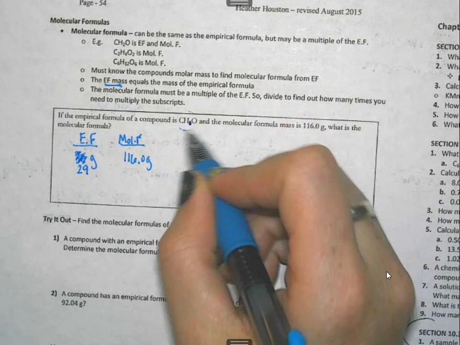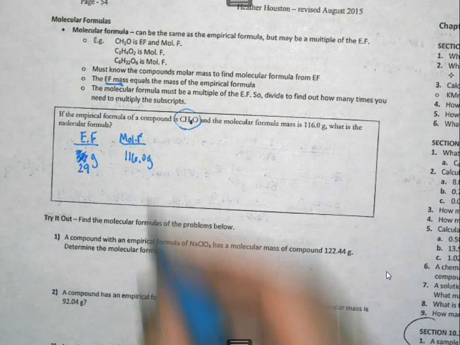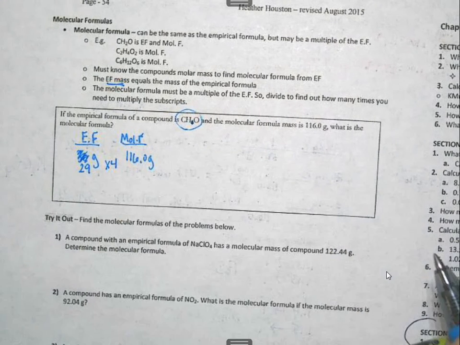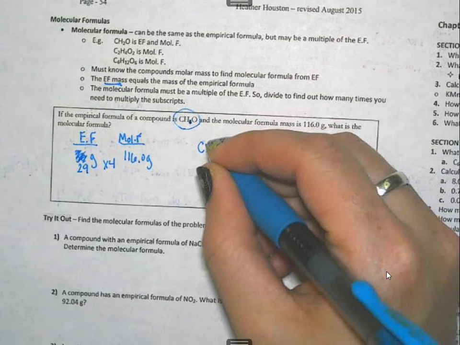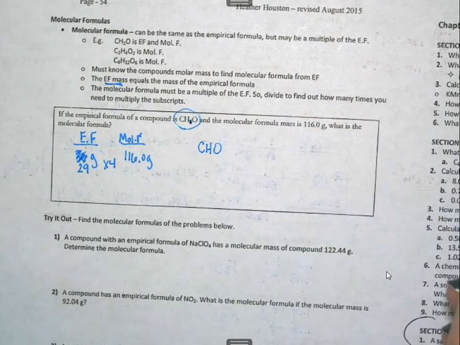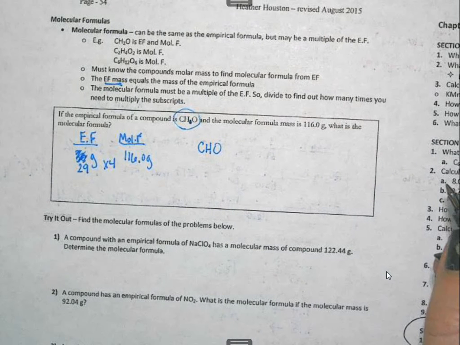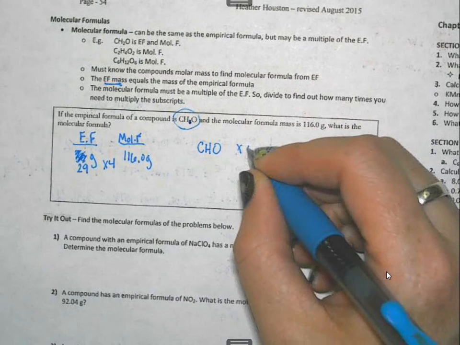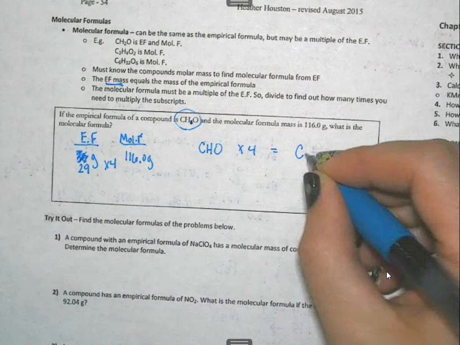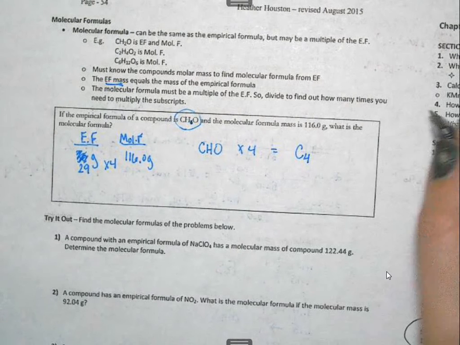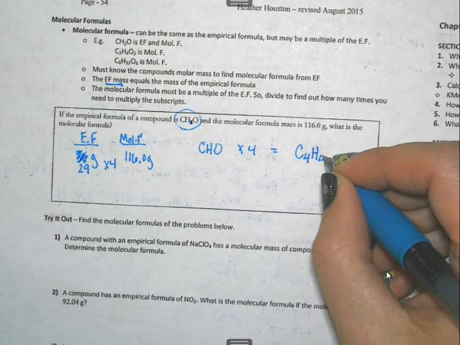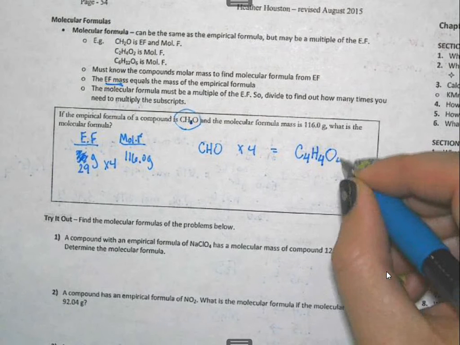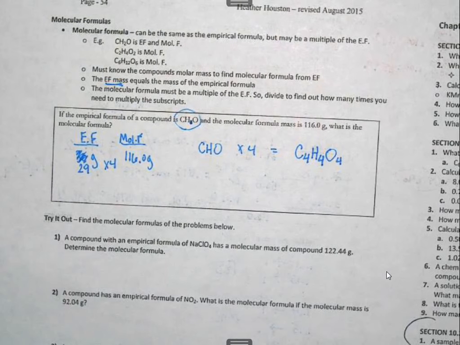So that's a difference of 4. I have to multiply by 4 to get that. So I take my empirical formula, which is this, and I multiply everything by 4, the subscripts. So C will become what? C4. H will become H4, and O will become O4.